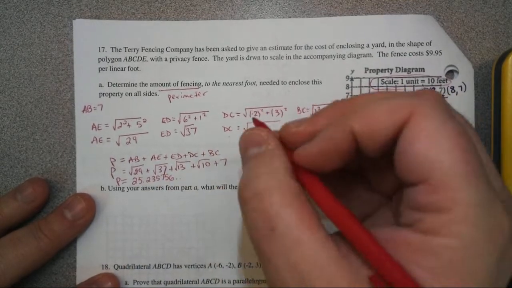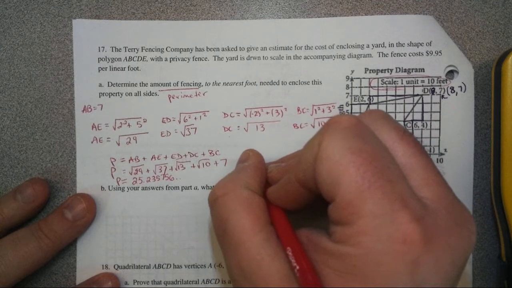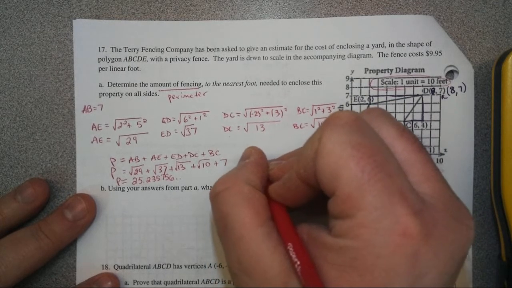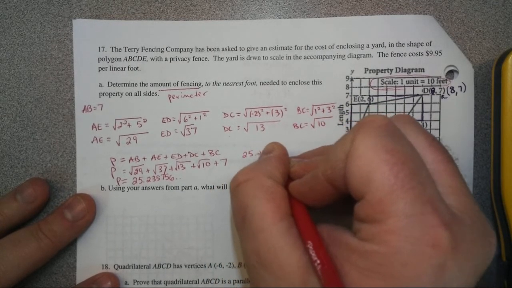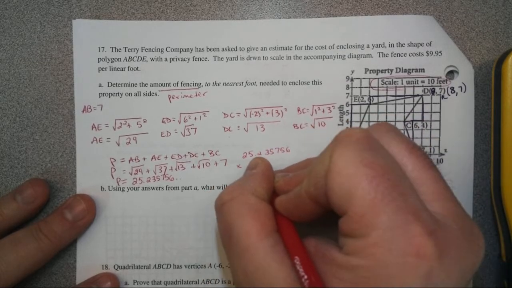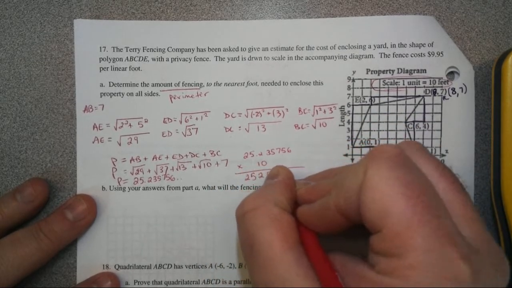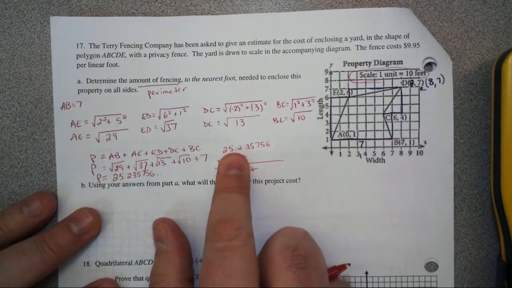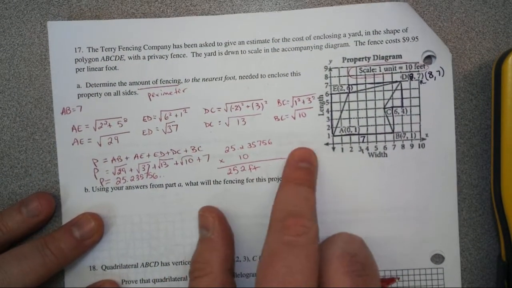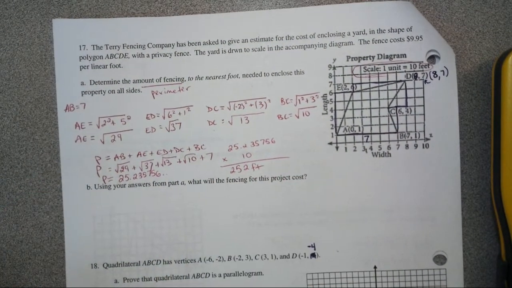The actual feet, though, 25.235756 times 10. That's 252 feet, approximately. Don't round here and get 250. Round after you multiply by 10.